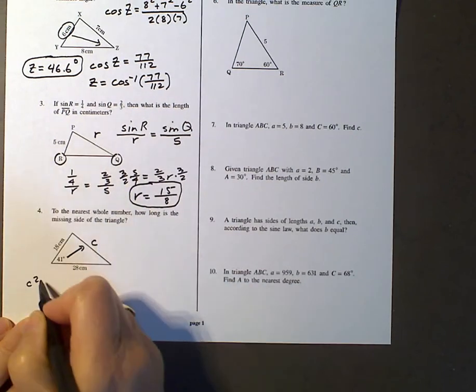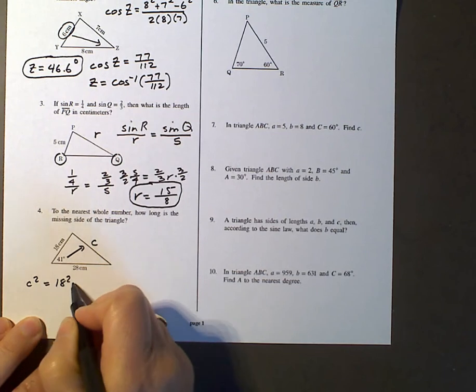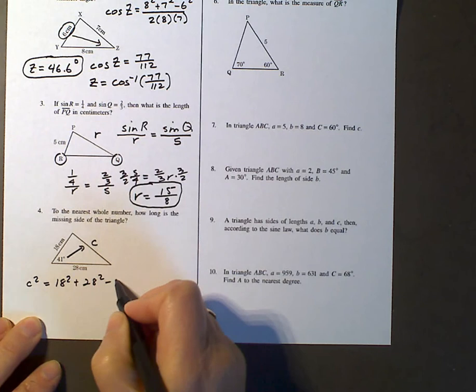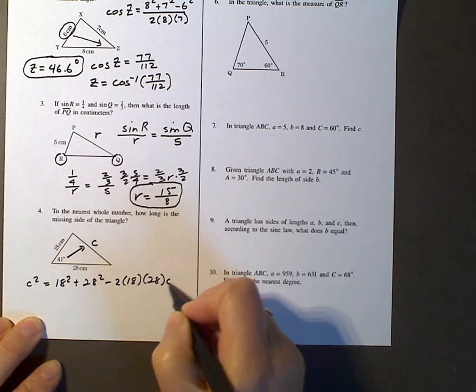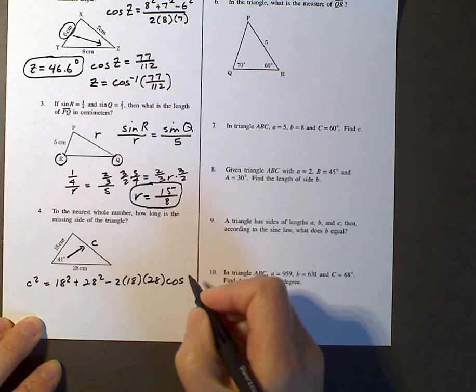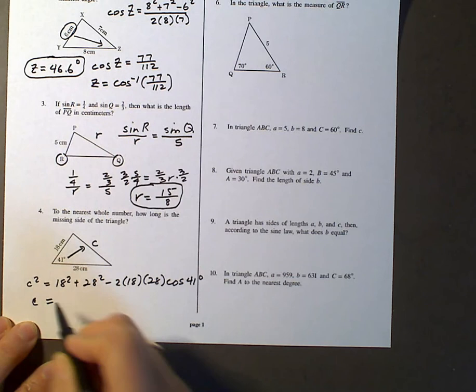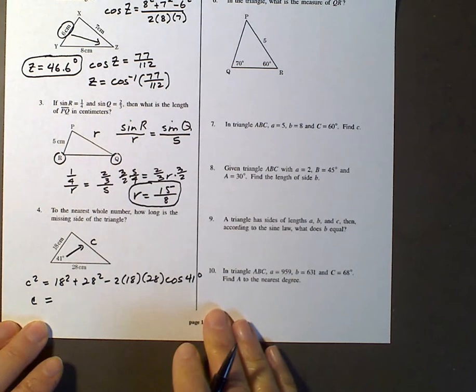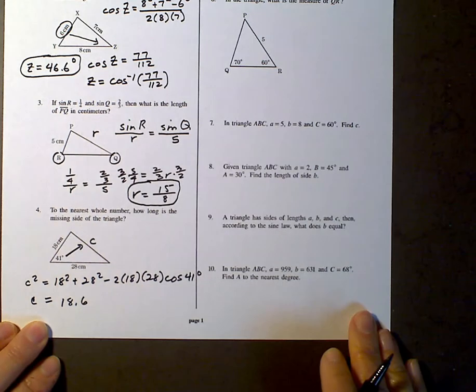So c squared will be equal to 18 squared plus 28 squared minus 2 times the product of 18 and 28 times the cosine of this angle, which is 41 degrees. So when I punch that in and take the square root, I will get c is a length of 18.6, 18 and 6/10.